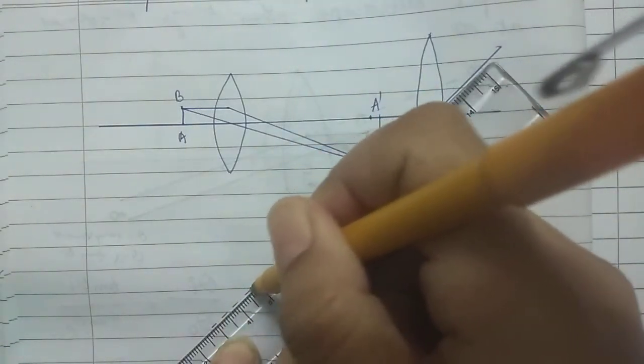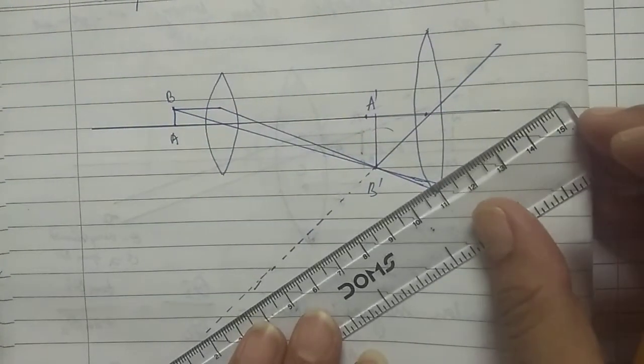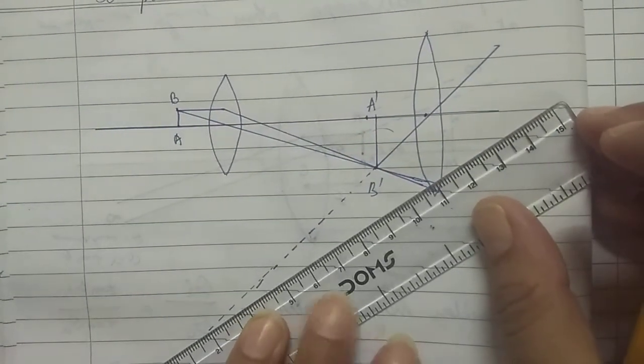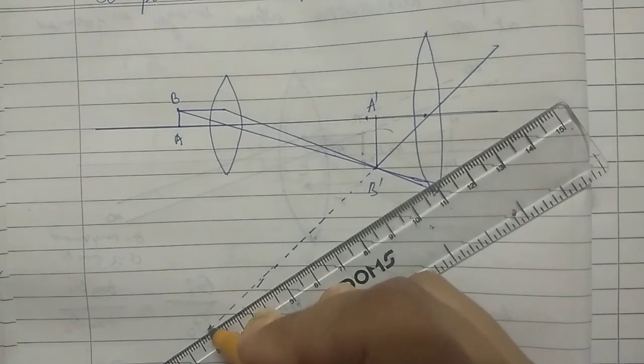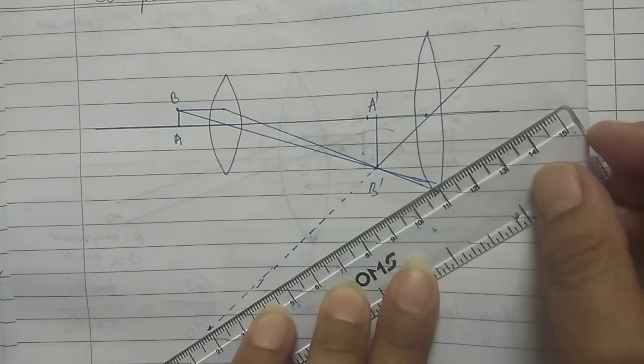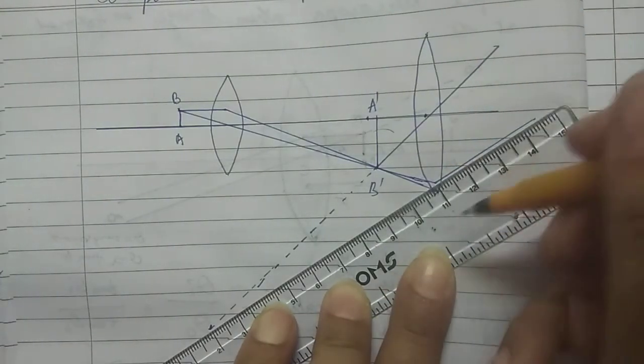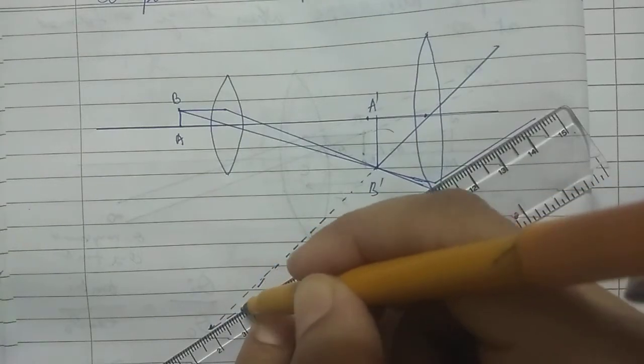Highly magnified image we are drawing. Now these two rays will also diverge and you will extend them in the backward direction.